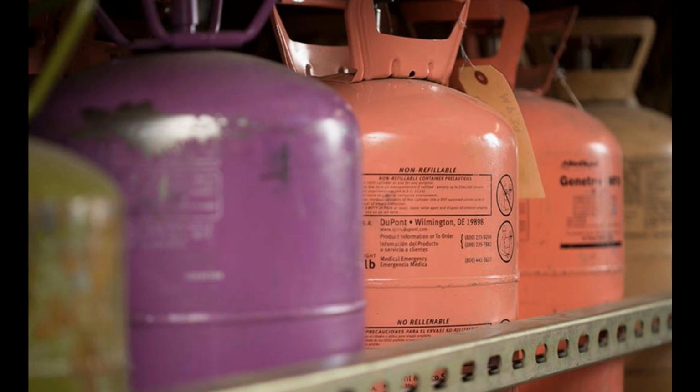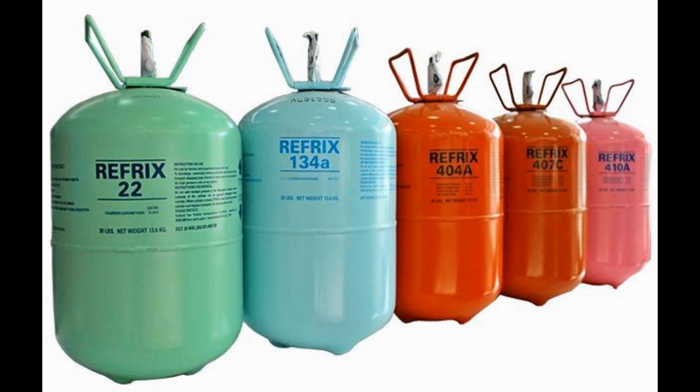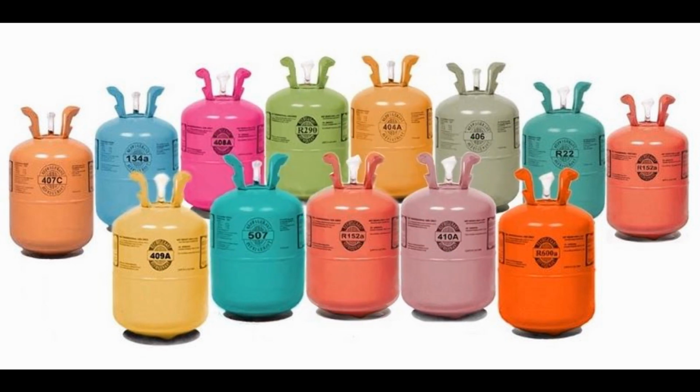3. R502, a blend of HCFCs, phased out globally under the Montreal Protocol. 4. R11, chlorofluorocarbons, CFC refrigerant phased out globally under the Montreal Protocol. 5. R123, chlorofluorocarbons, CFC refrigerant phased out globally under the Montreal Protocol. 6. R124, chlorofluorocarbons, CFC refrigerant phased out globally under the Montreal Protocol. It's important to note that the phase-out of these refrigerants may vary by country or region, as well as the specific application in which they are used.